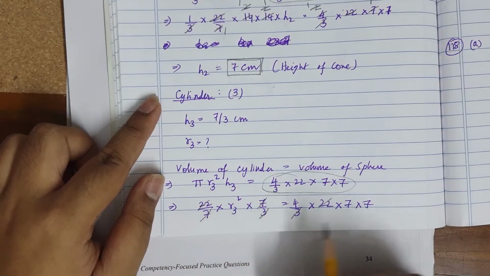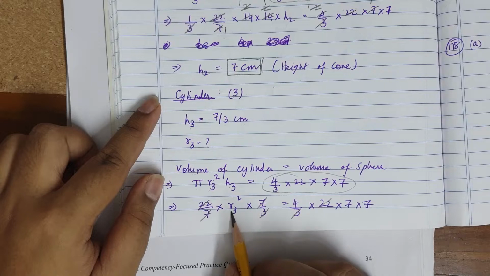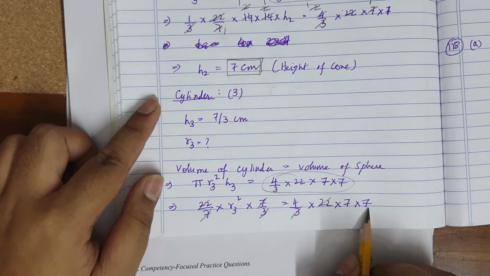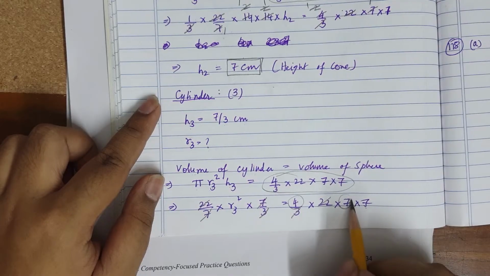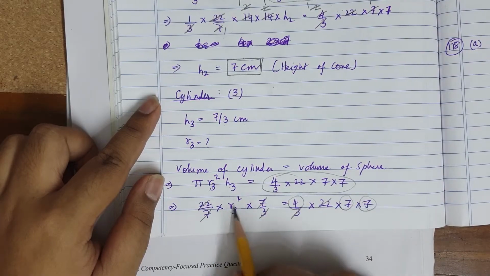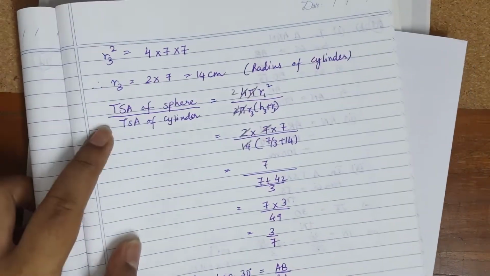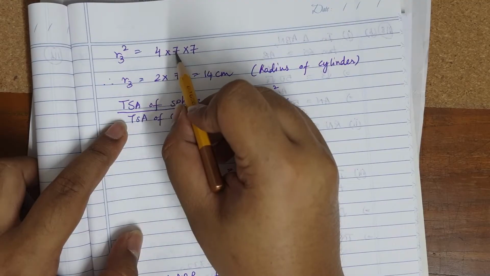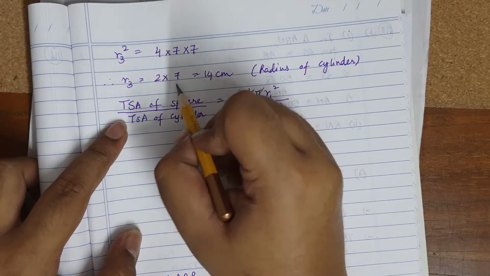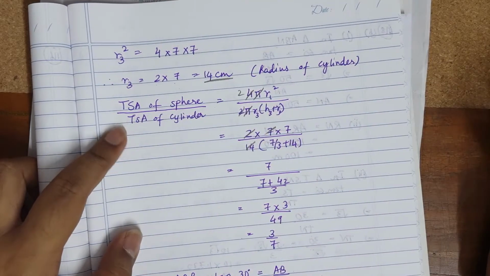Then again cancel off whatever can be cancelled off, and then I am getting r3 square as 7 into 7, 4 into 7 into 7, that is remaining for r3 square. So therefore r3 will be the square root of that. Square root of 4 is 2, square root of 7 into 7 is 7. So 2 into 7, 14 centimeter is the radius of the cylinder.